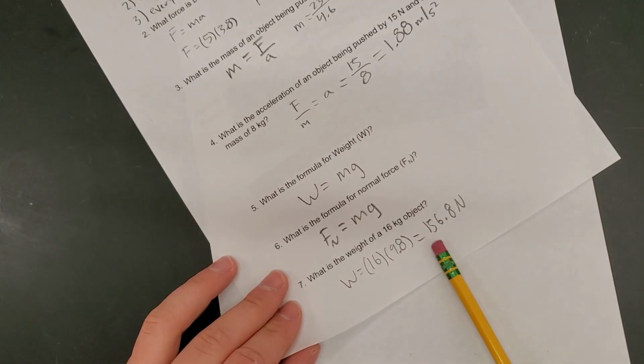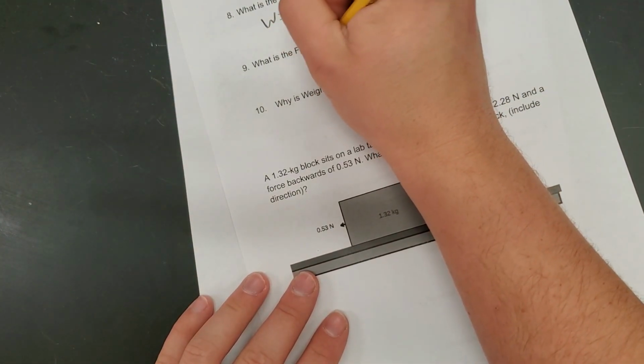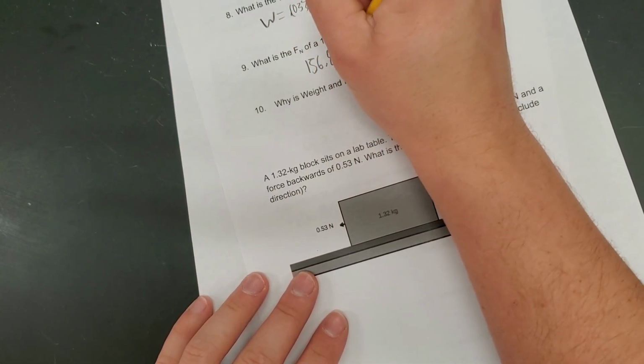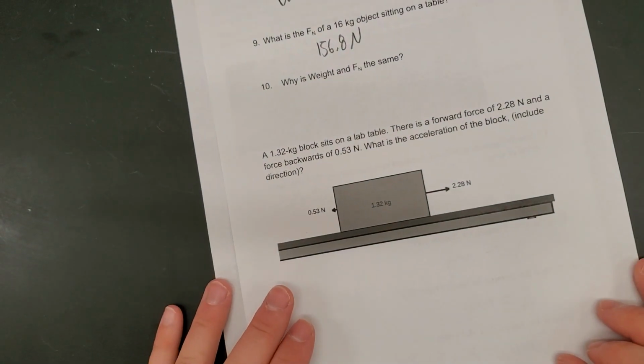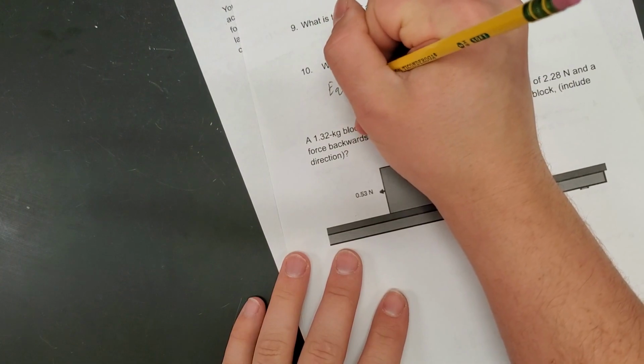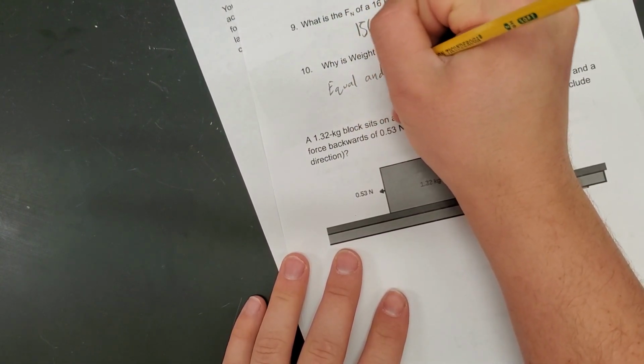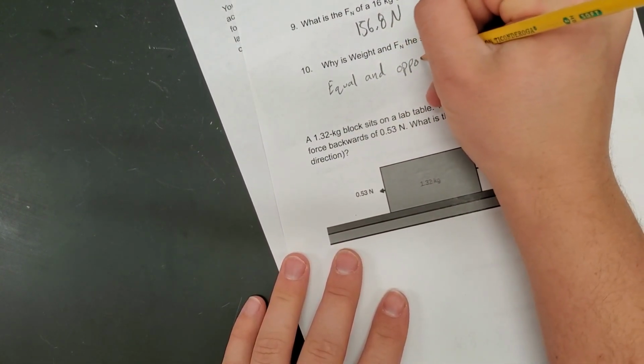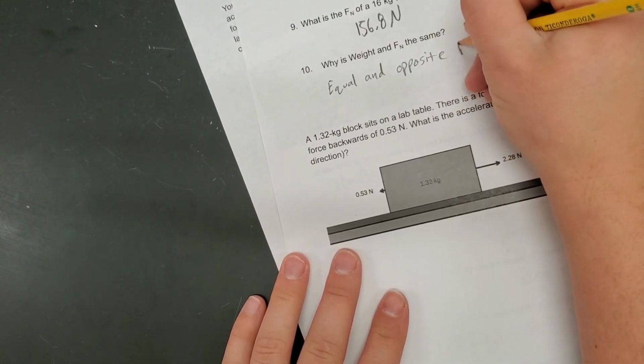What is the normal force of a 16 kilogram object sitting on a table? Already figured that out. 156.8 newtons. Why is weight and normal force the same? Equal and opposite forces.